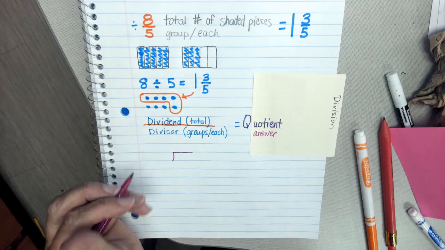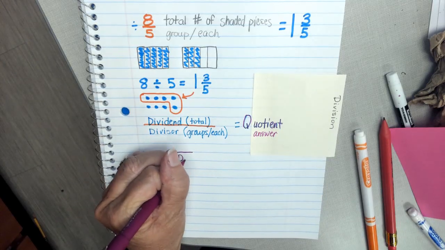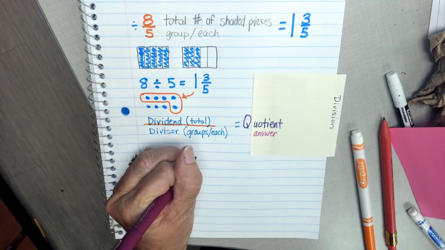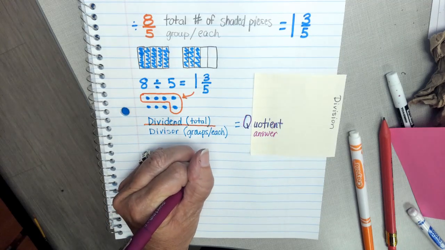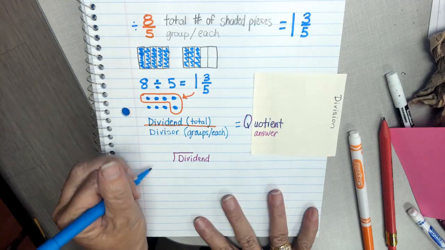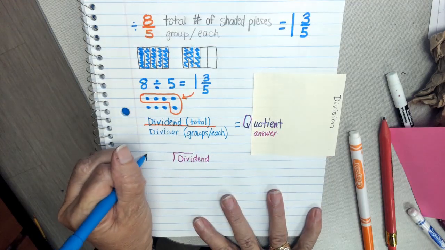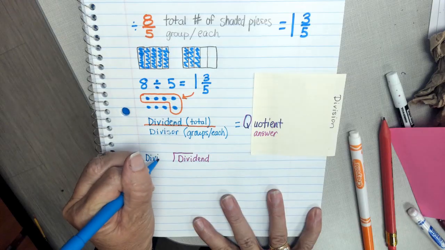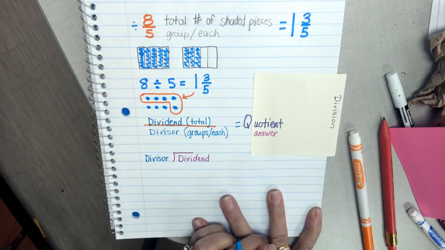Inside this house is where your total goes, but its proper name is the dividend. The number outside is your divisor. It's what you're dividing by.